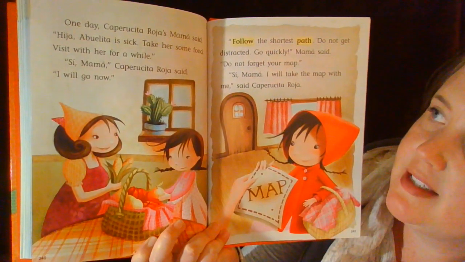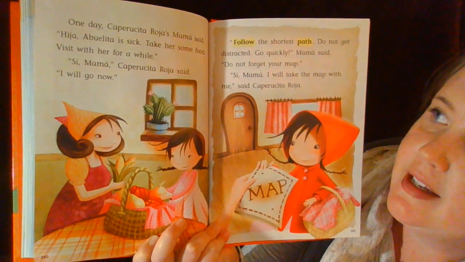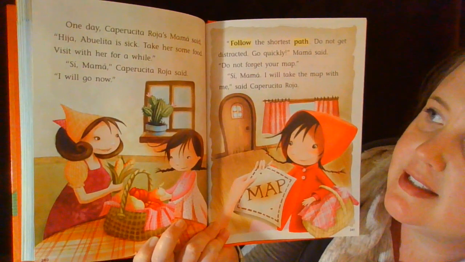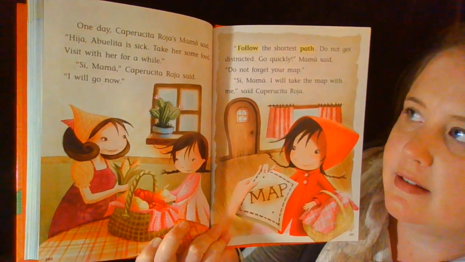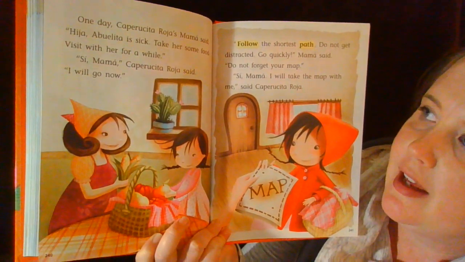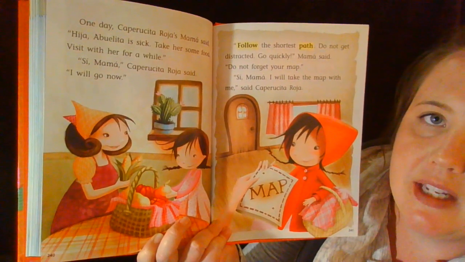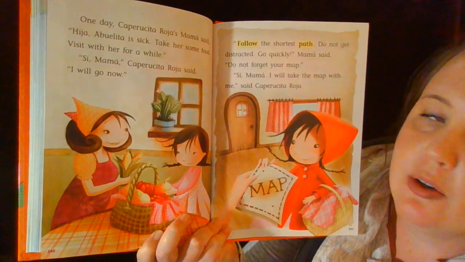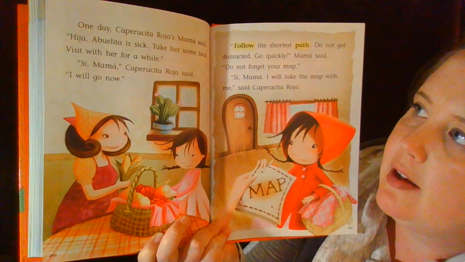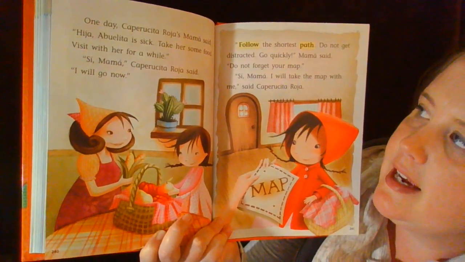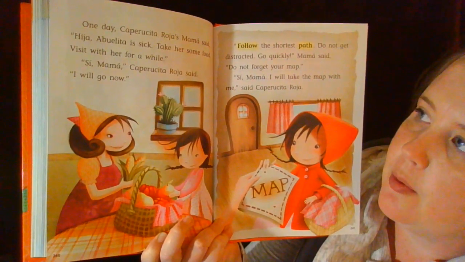One day, Caperucita Roja's mama said, "Hija, abuelita is sick." Hija means my little daughter, or my daughter, and abuelita means grandma. So her grandma is sick. Hija, abuelita is sick. Take her some food. Visit with her for a while.